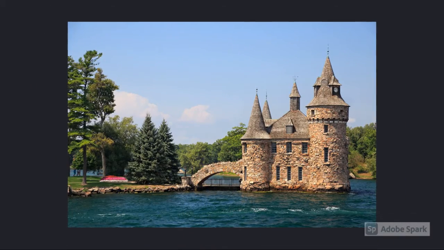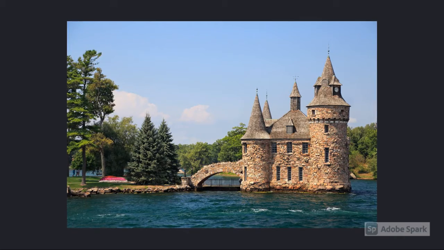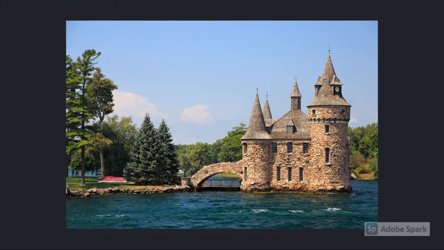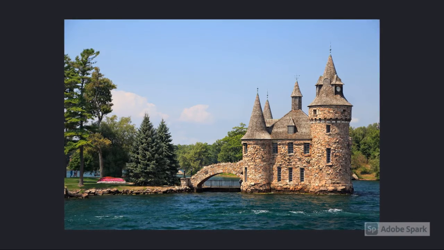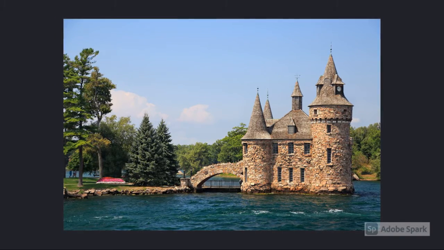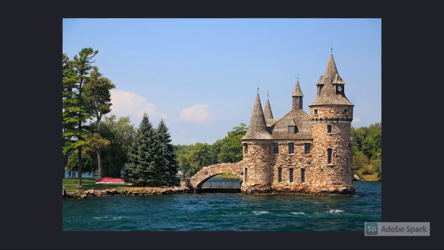Now here's a fun castle. This castle is called Bolt Castle. However, it's not a real castle. It's actually a home for a millionaire. But it was designed to look like a castle.